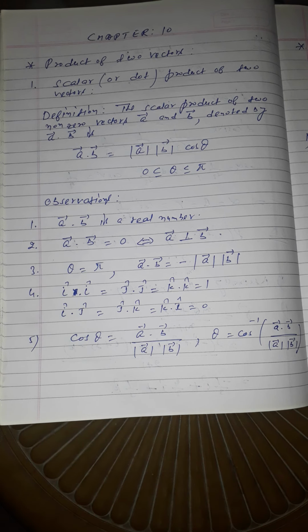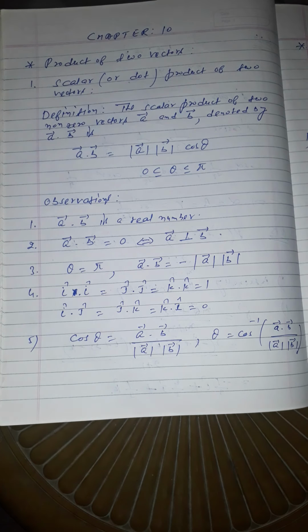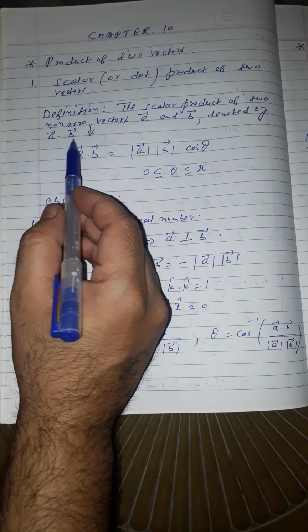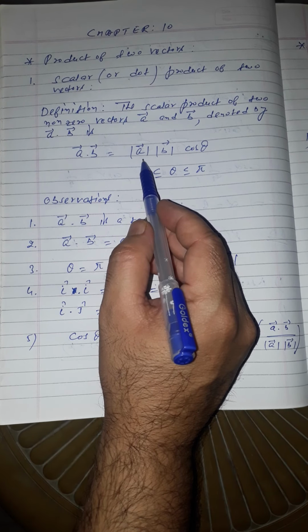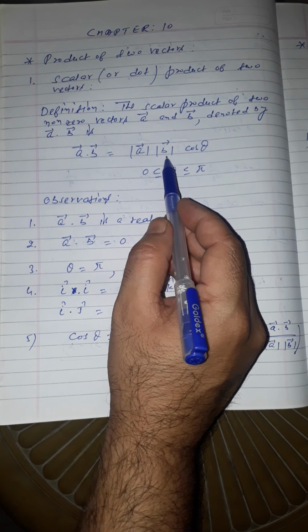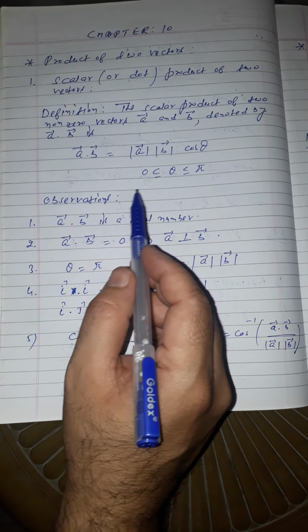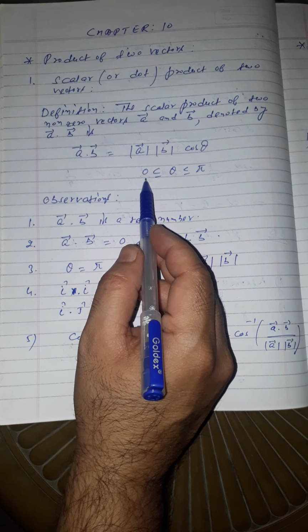So let us come here, students. First is that I am going to start today. That is the scalar or the dot product of the two vectors. The definition is the scalar product of the two non-zero vectors, vector A and vector B, denoted by vector A dot vector B. This is the dot product, students. This is equal to magnitude of the vector A, magnitude of the vector B cos theta, and this is from 0 is less or equal to theta is less or equal to pi.